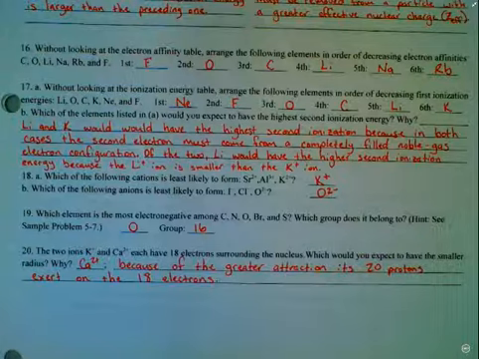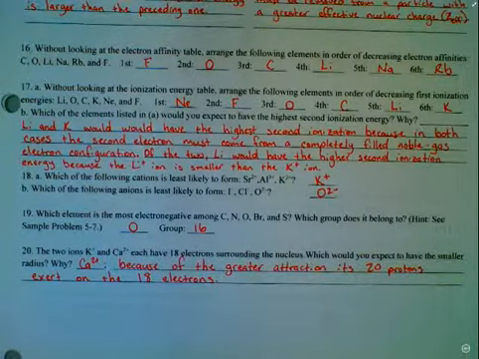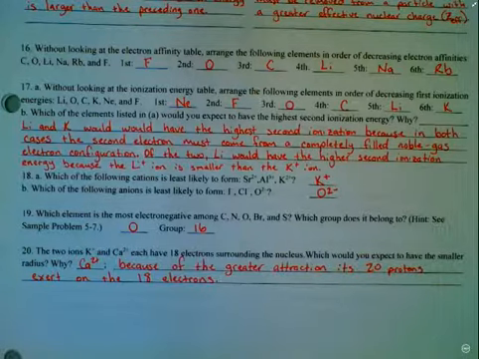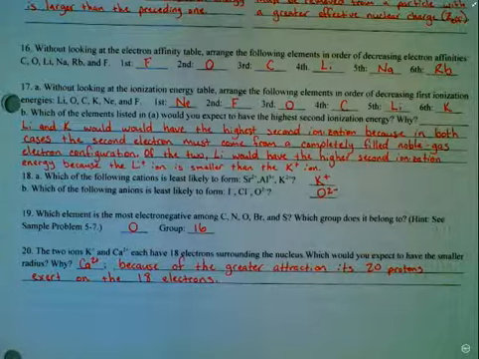B, for each of the elements, which of the elements listed above would you expect to have the highest second ionization energy, and why? Well, I would expect lithium and potassium to have the highest second ionization energy because in both cases, in lithium and in potassium, the second electron must come from a completely filled noble gas electron configuration.